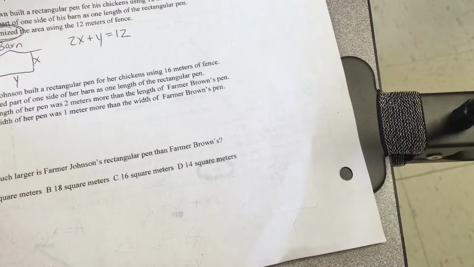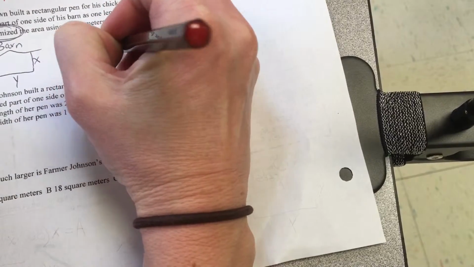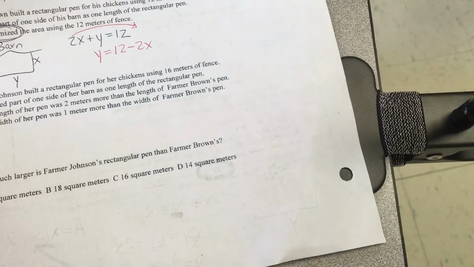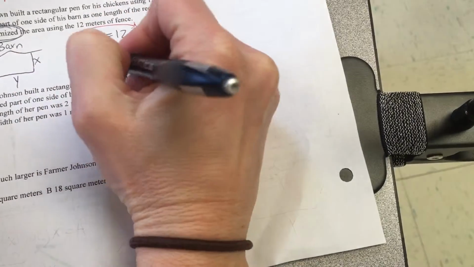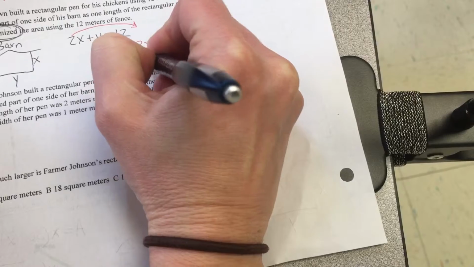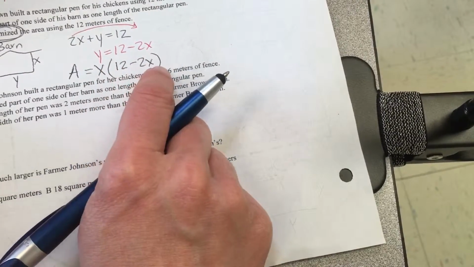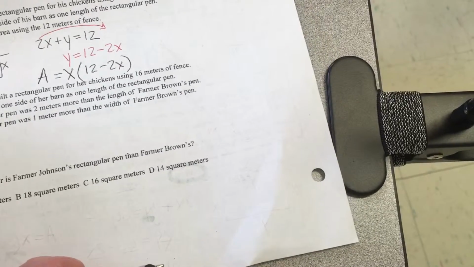All right. Get y by itself, so y equals 12 minus 2x. Okay. All right, what do I write next? X times 12 minus 2x. Thank you. X times that one, 12 minus 2x. All right, then you put it in Desmos.